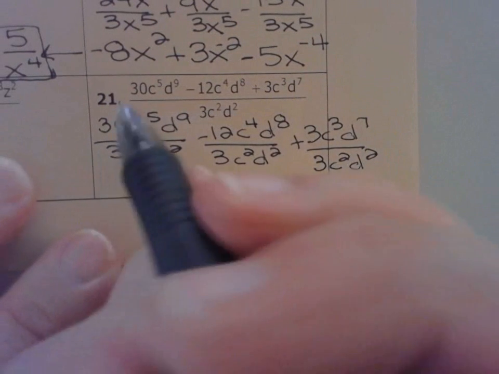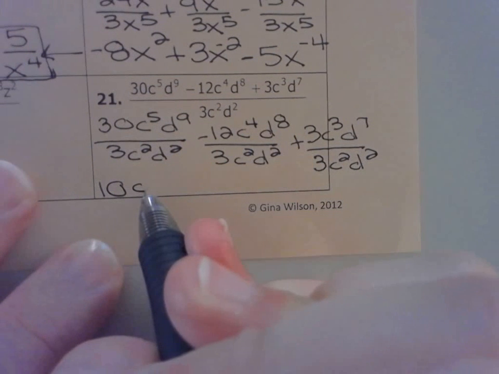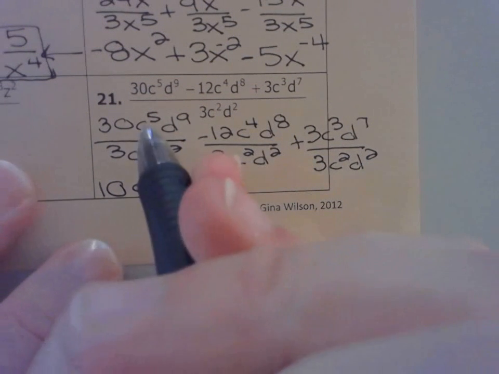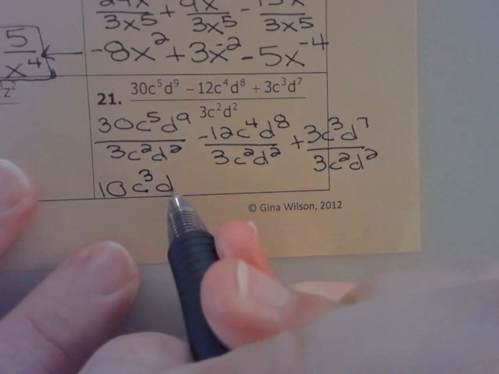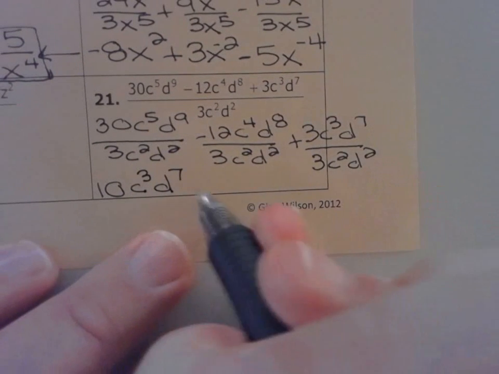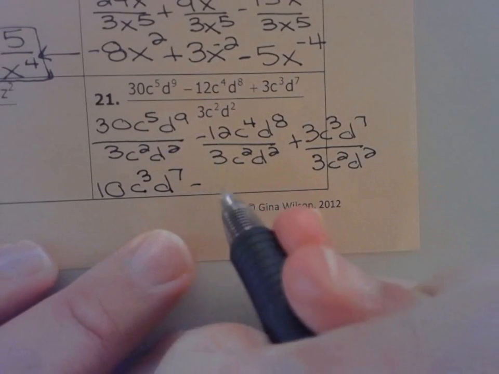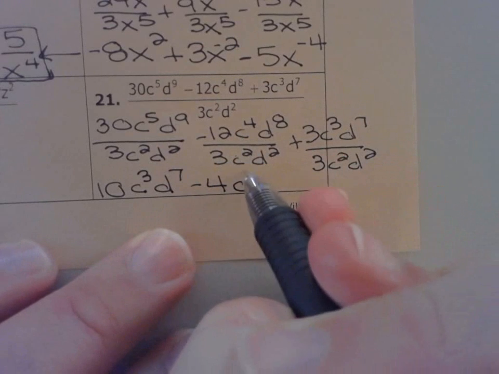30 divided by 3, 10. C to the 5 minus 2, 3. D to the 9 minus 2, 7th. Minus 4. Negative 12 divided by 3, minus 4. C to the 4 minus 2, second.